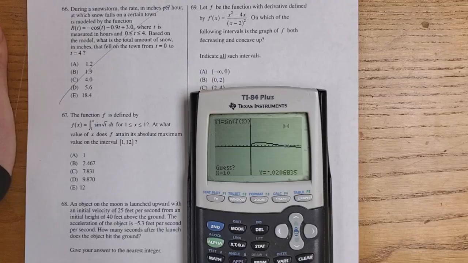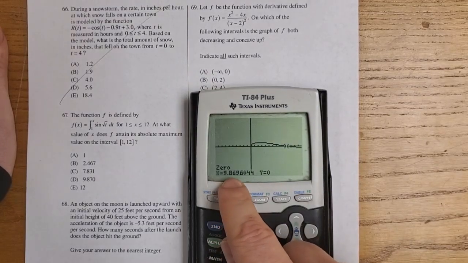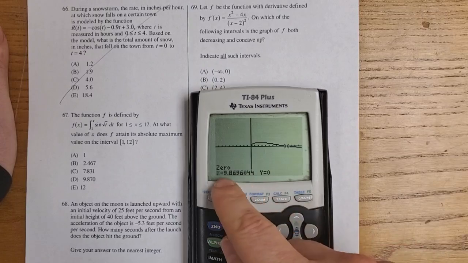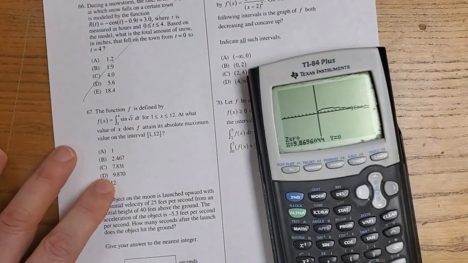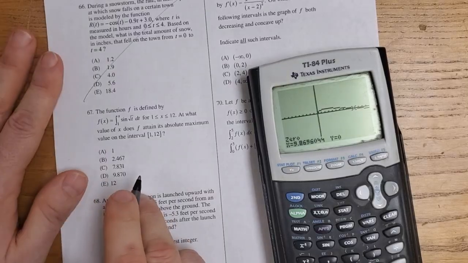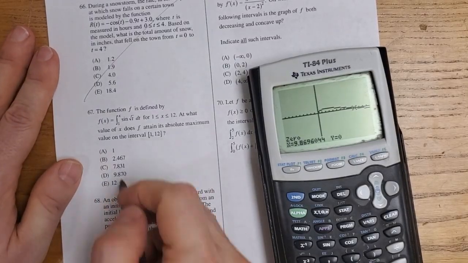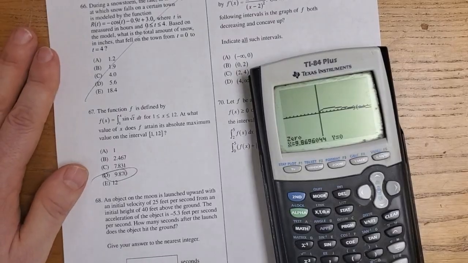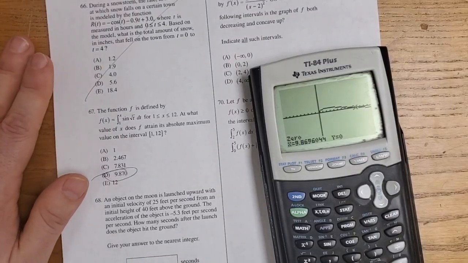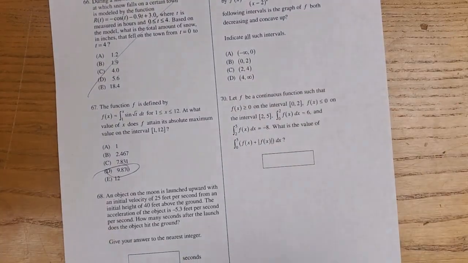And it grinds, and it tells us 9.8696, which rounds to 9.87, which is, of course, that. But we already knew that because it was definitely between 9.5 and 10, and not any of those other values. So that's what that one is.